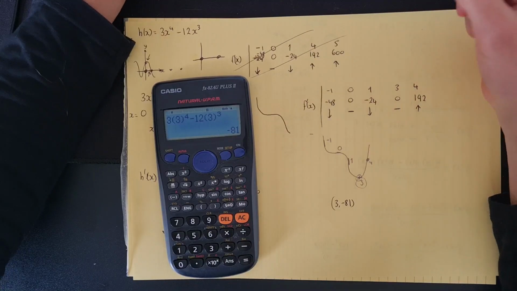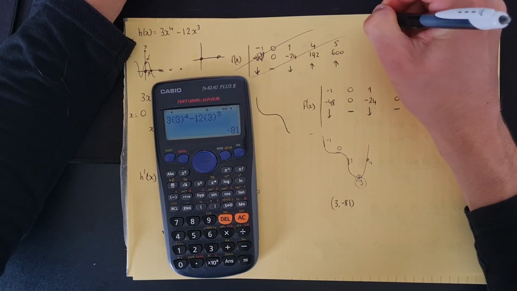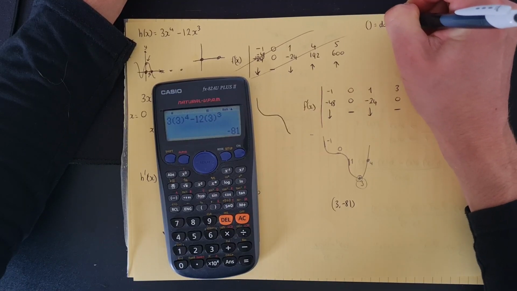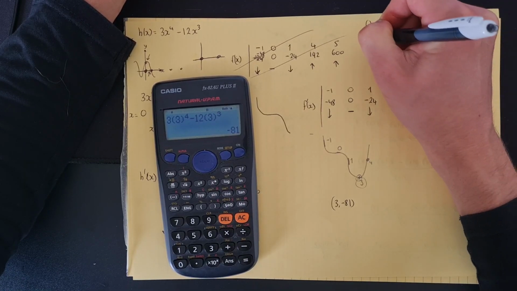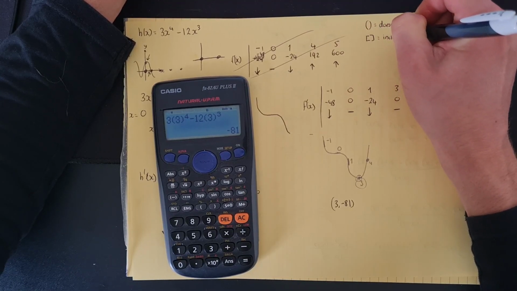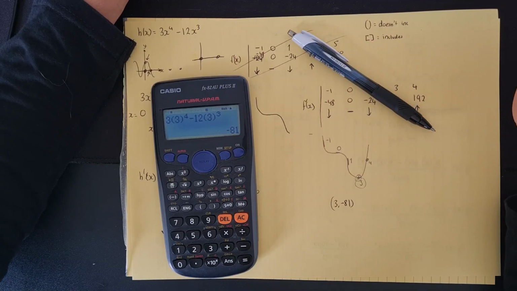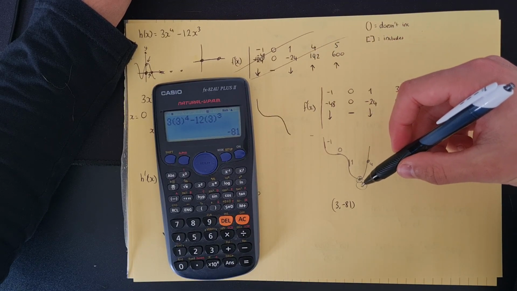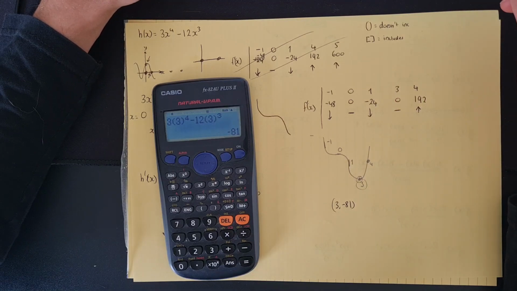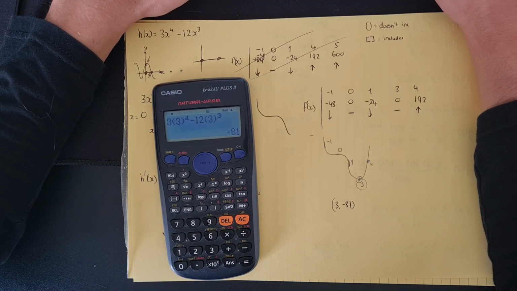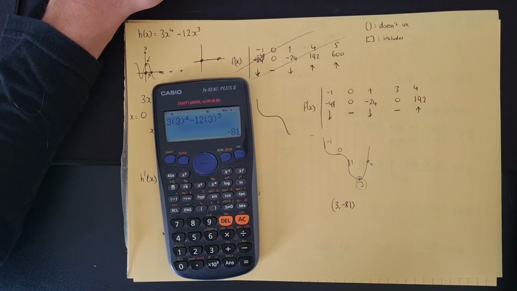Now, we know that in intervals, circular bracket means doesn't include. Square brackets means it includes the respective value. So the interval where the function is increasing is going to be from not including 3 all the way up to infinity.